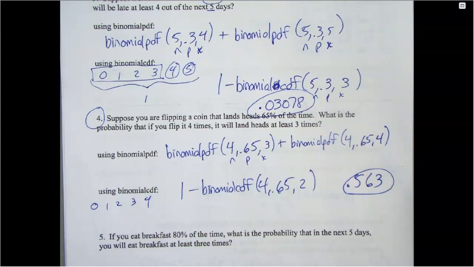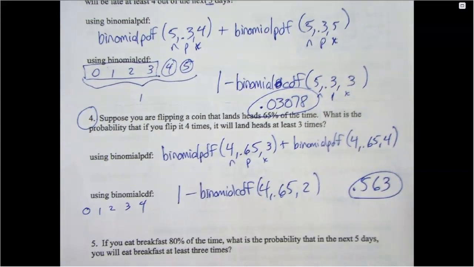I tried really hard not to say your name when we were doing number 3. I guess I failed to do it now. But yeah. For this one?